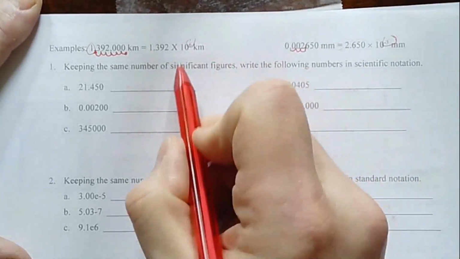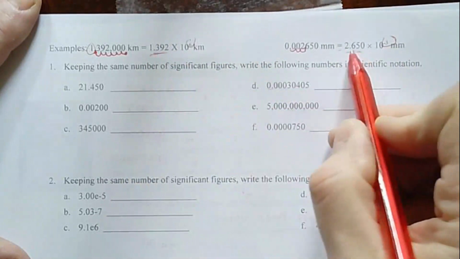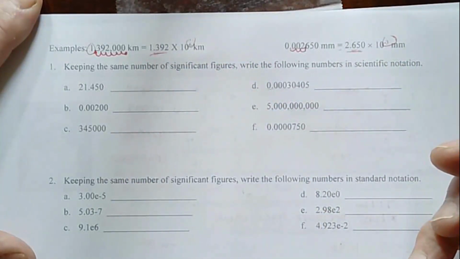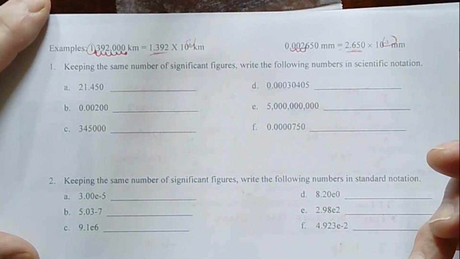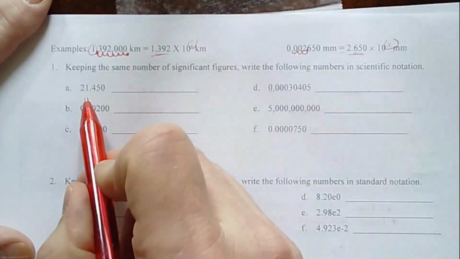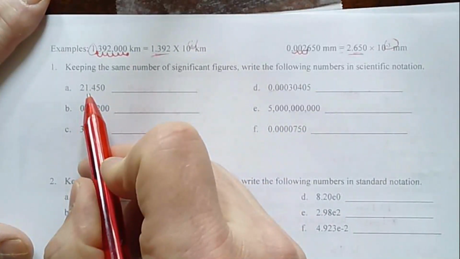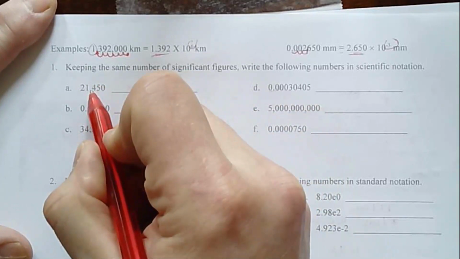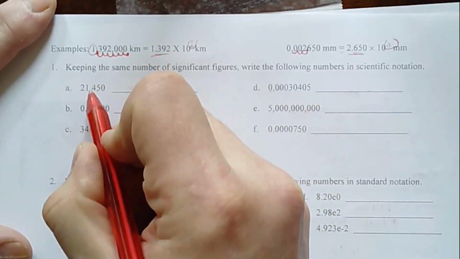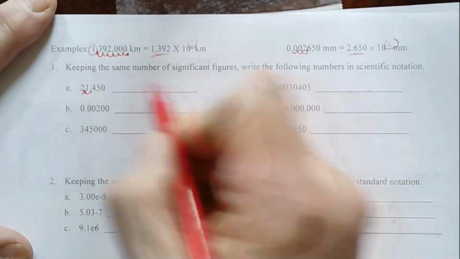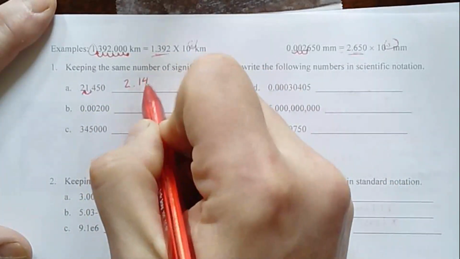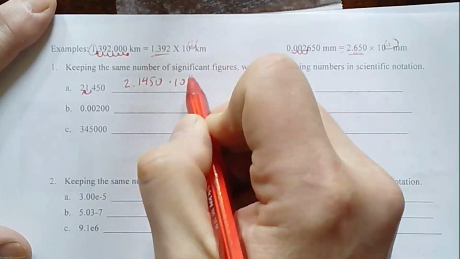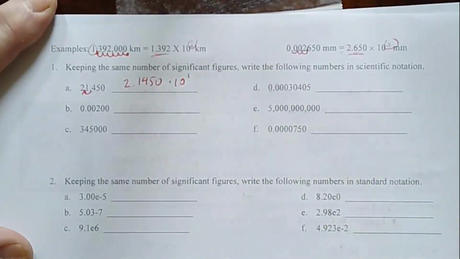In scientific notation, all the numbers in the part in front of the exponent are significant, so we have to keep that in mind. If we look down here at this value, 21.450, to put this in scientific notation, I'm just going to move it 1 spot to the left, and it'd be 2.1450 times 10 to the first.